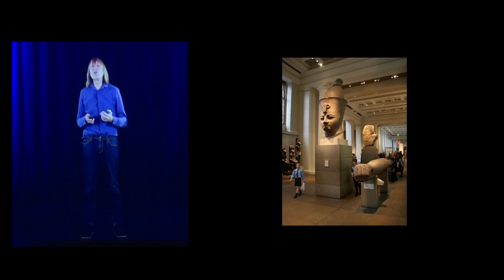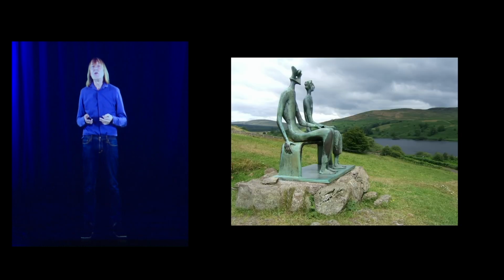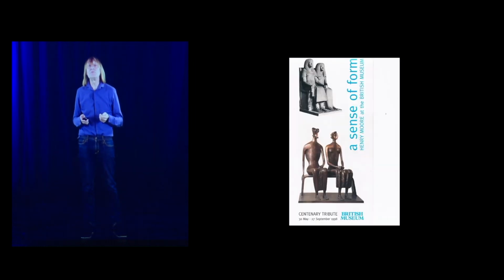Now, among the many sculptures that Moore made that were influenced by the British Museum's collection were his famous bronze King and Queen. And this was inspired by an Egyptian pair statue, or a dyad as it's called. And to commemorate Moore's centenary in 1998, I exhibited them together at the British Museum, so juxtaposing the ancient and modern sculpture. And this led me to start the contemporary art program at the British Museum.